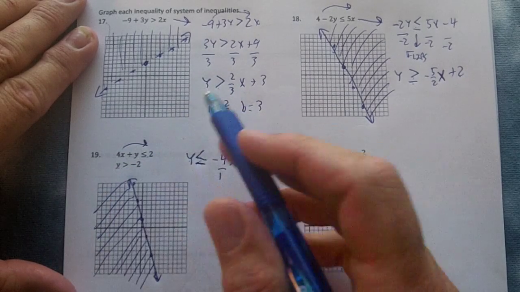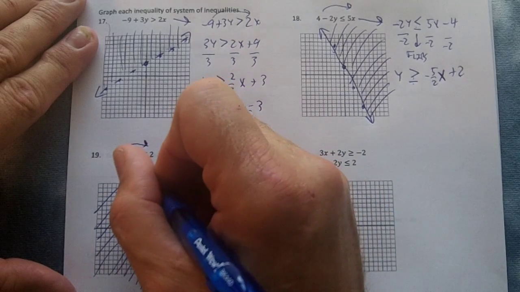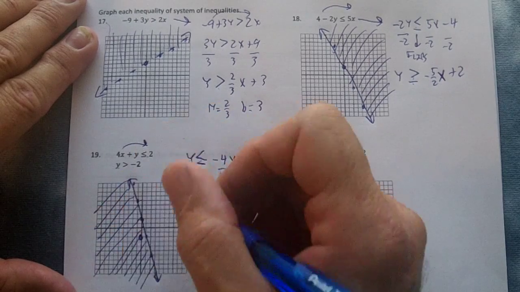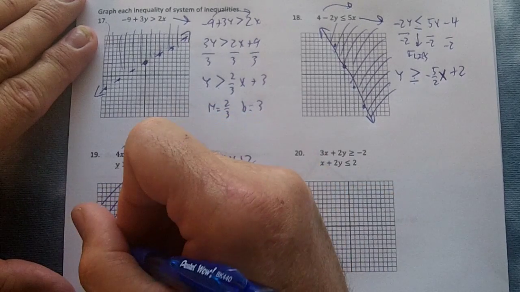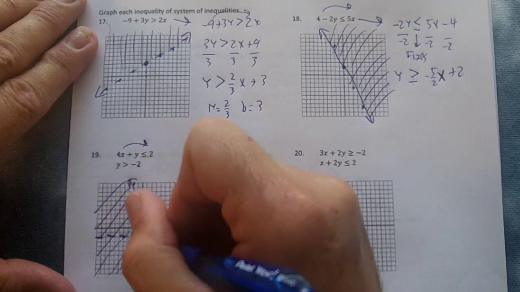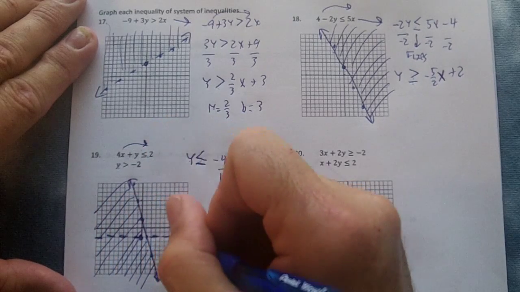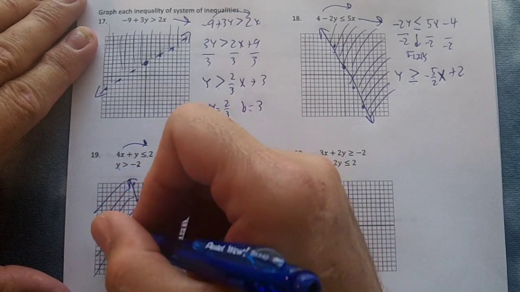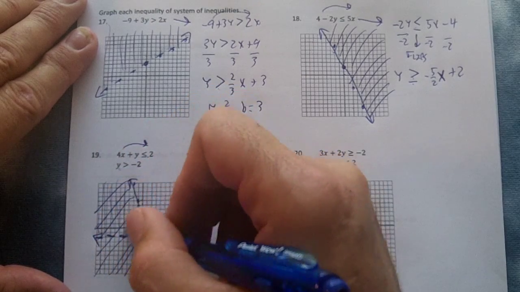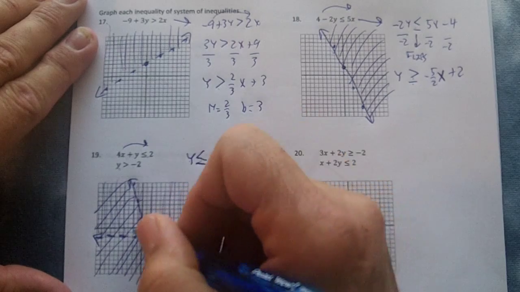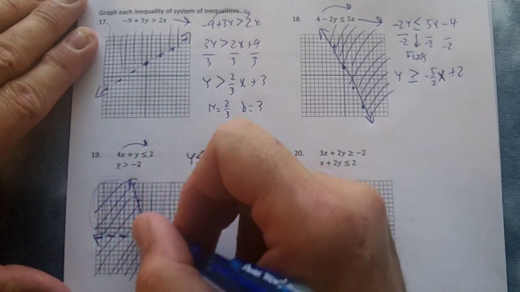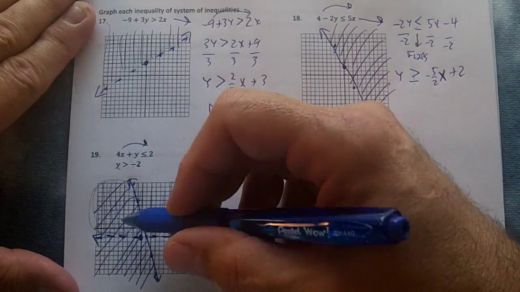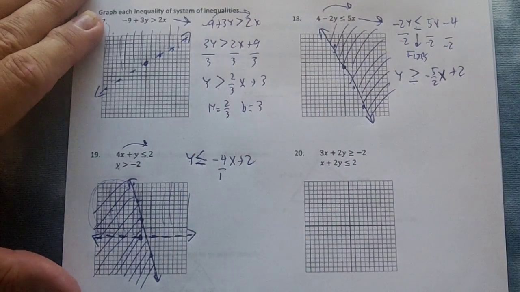Then I'm going to have y greater than negative 2. That means it's going to go through the y-axis at negative 2 right here. And it's going to be a dashed line going across at negative 2. And it's greater than, so I'm going to shade up. And it's double shaded in this area right here. Those are the ordered pairs that are the solution to the system.